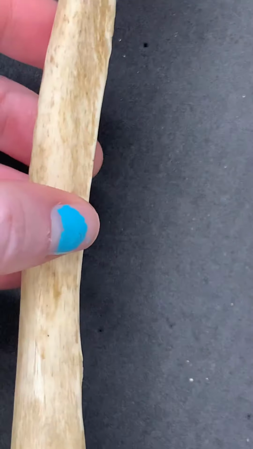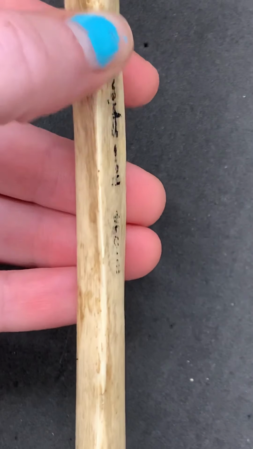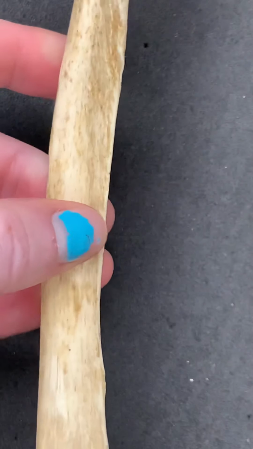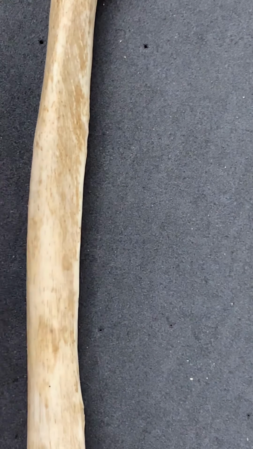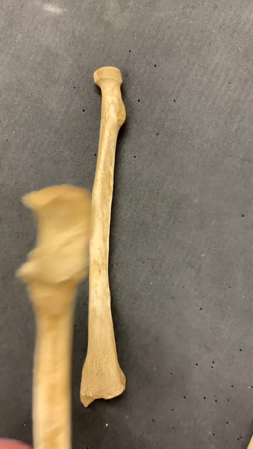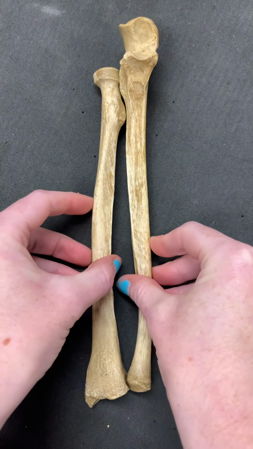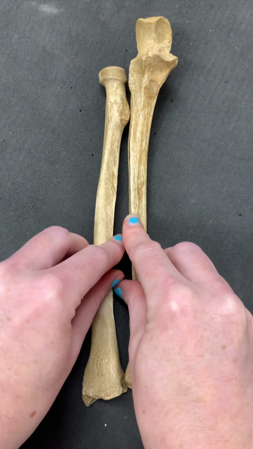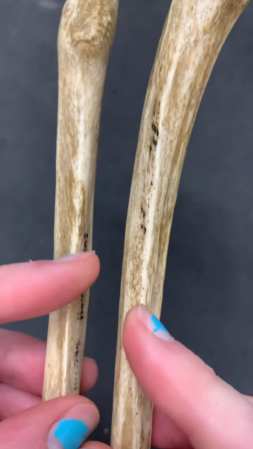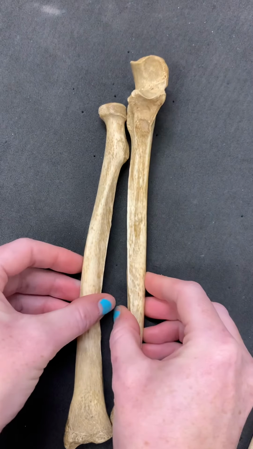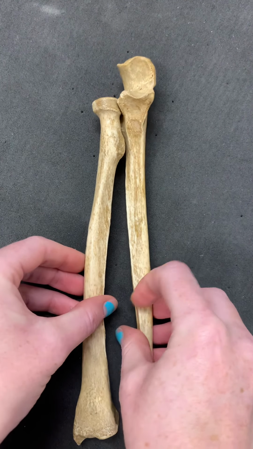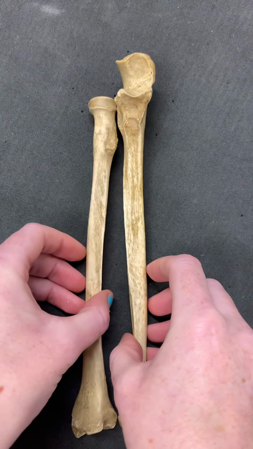Another feature to note is this sharp ridge of bone which runs down the shaft of the bone. This is called the interosseous crest. And there's one on the ulna as well. I'll just show you how they sit together. So the two sharp crests are here. They make up the interosseous borders of the bone, the sharp ridges, which can sometimes help you orient the bone as well. And then let's just see how they articulate, if they do fit together.